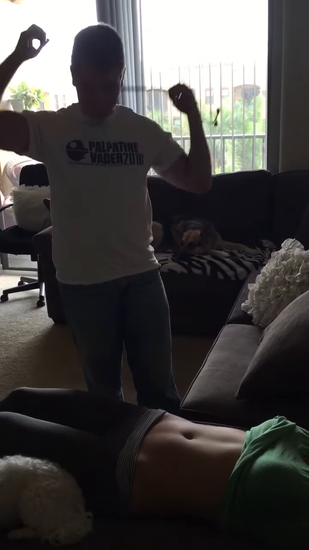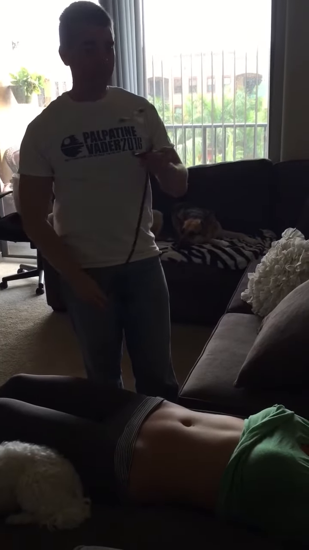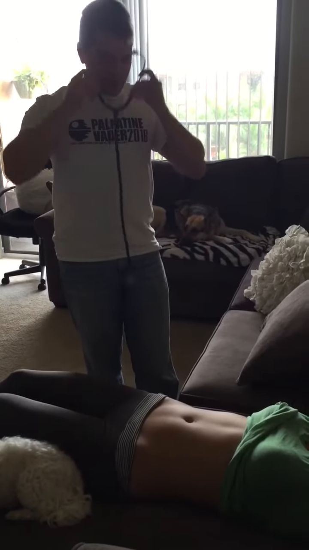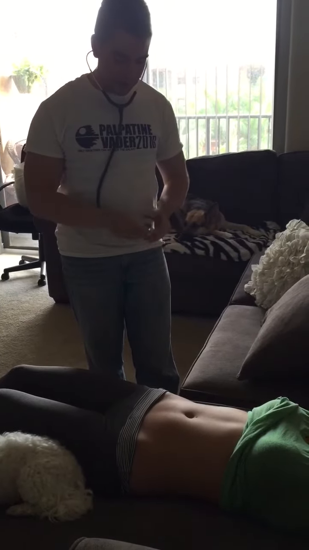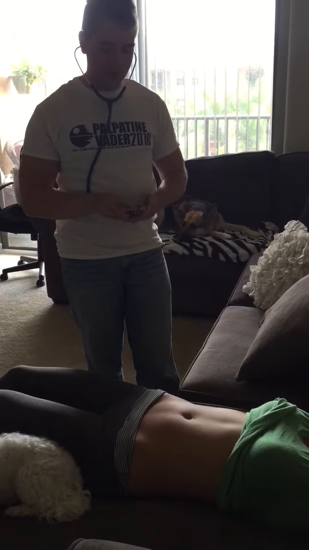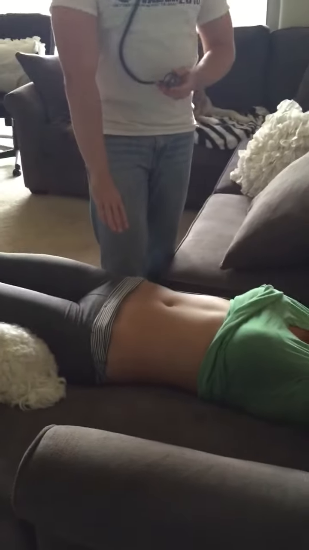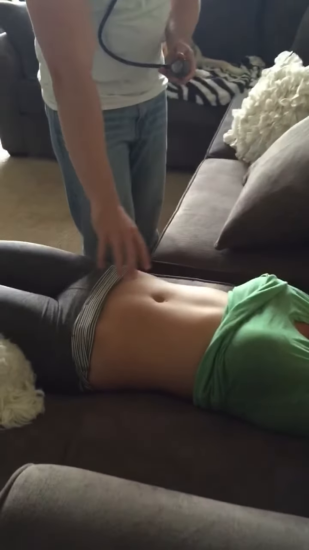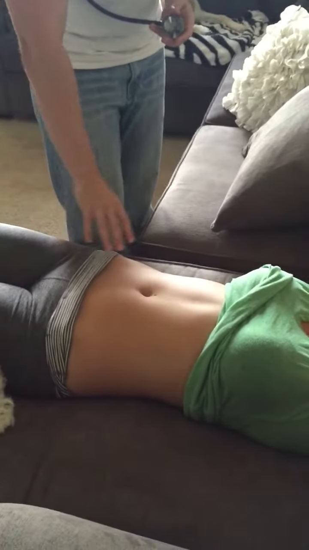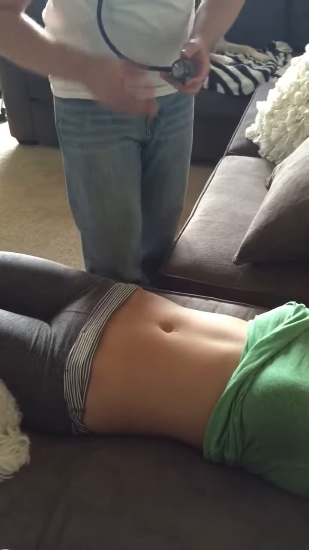We're going to use the diaphragm of our stethoscope for that assessment. We will make sure it's nice and warm for the patient, for their comfort. What we'll do is start in the lower right-hand quadrant and follow the large intestine around. So we'll start in the lower right, go up, then to the left, and then down.